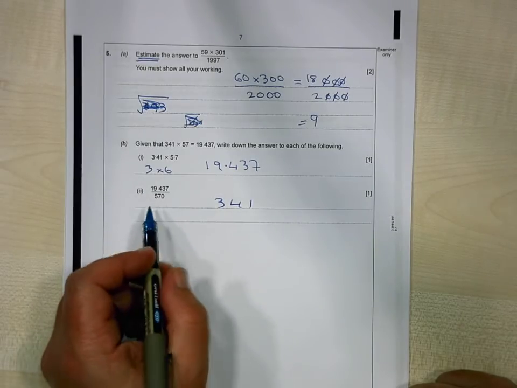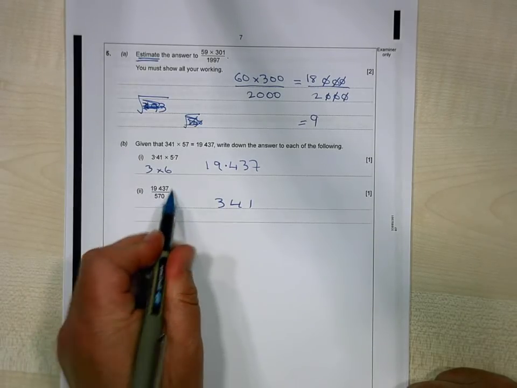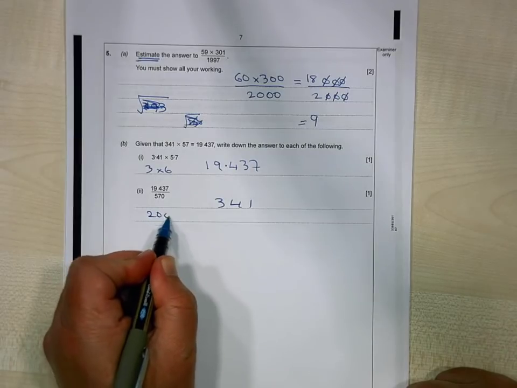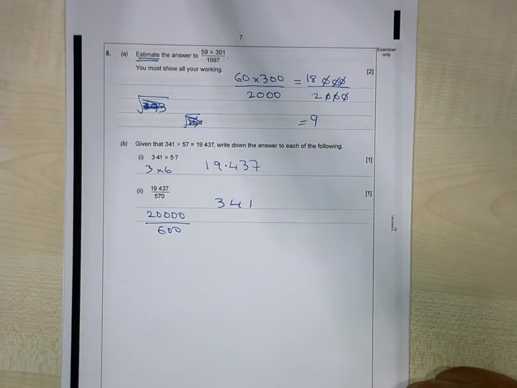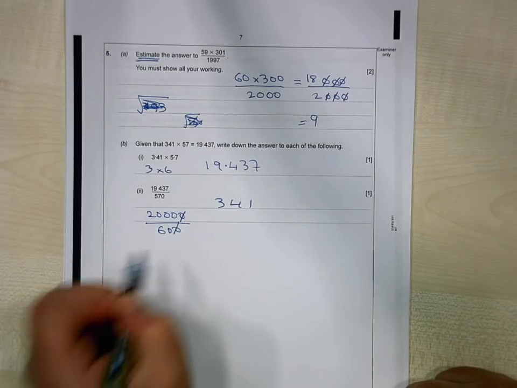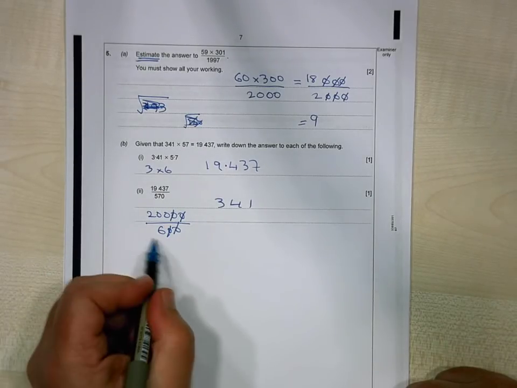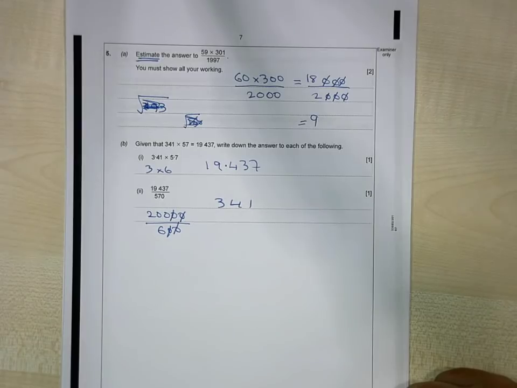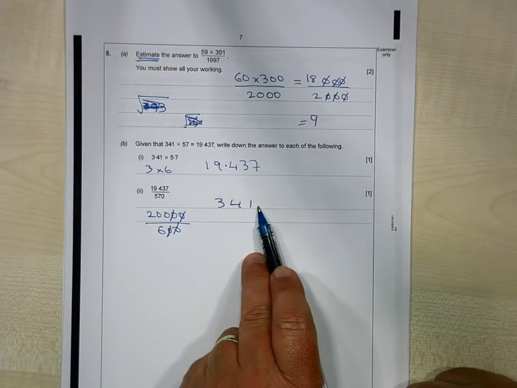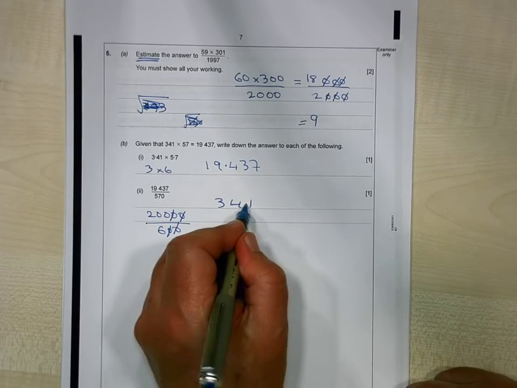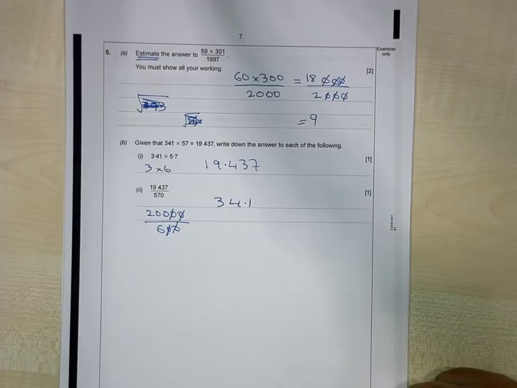So what I'm going to do here now is estimate that as 20,000 divided by 600, I can knock off 2 sets of 0, so that's roughly 200 divided by 6. Well, it's not going to go 3 times, it's not going to be 341, it's going to be 34.1.